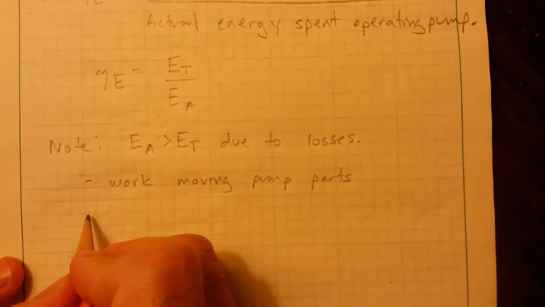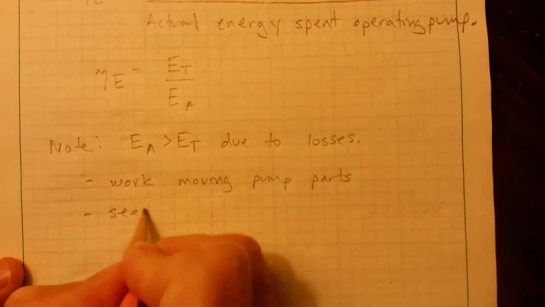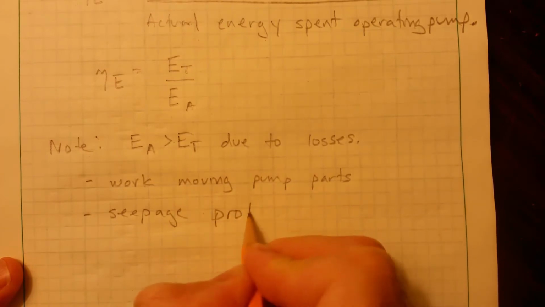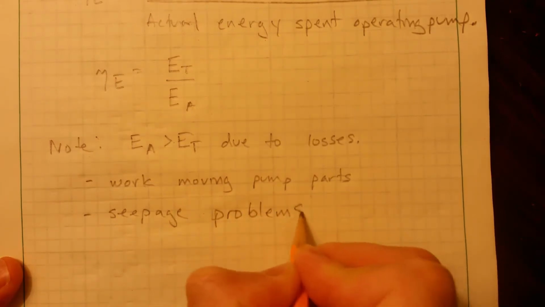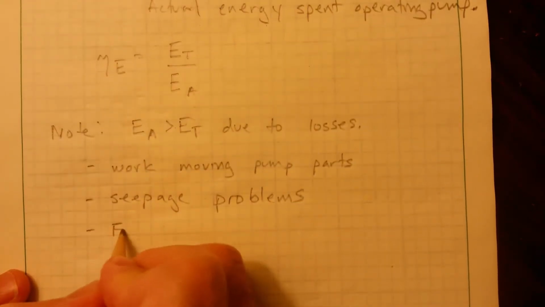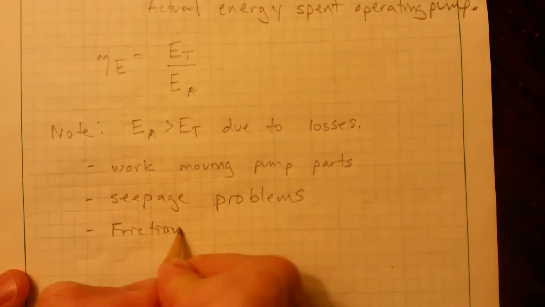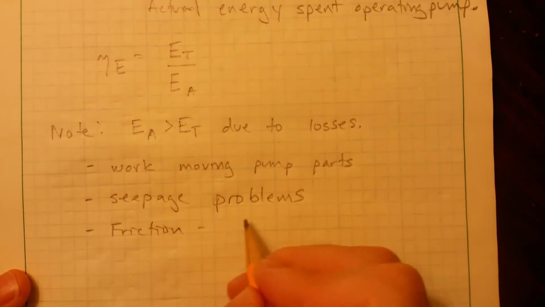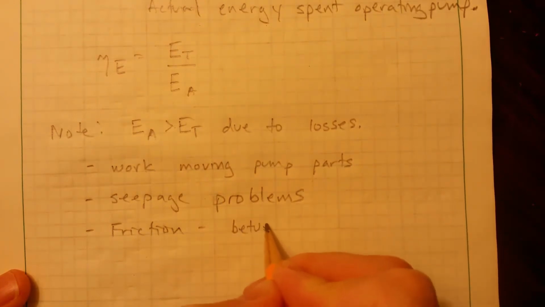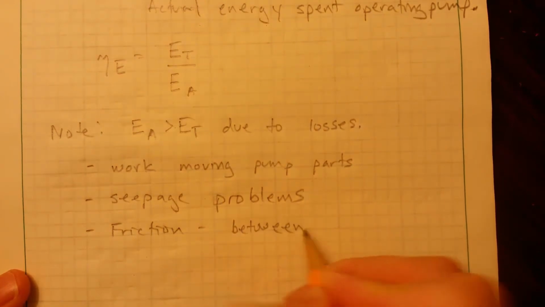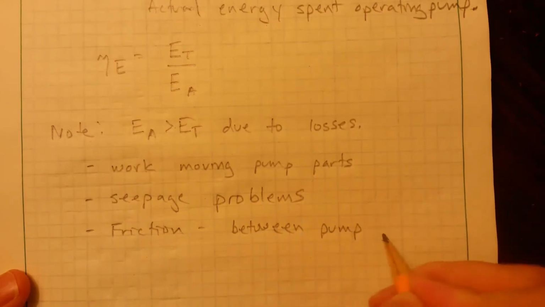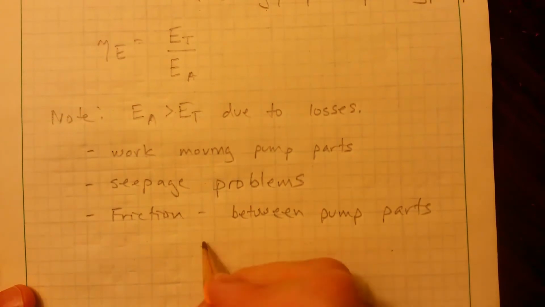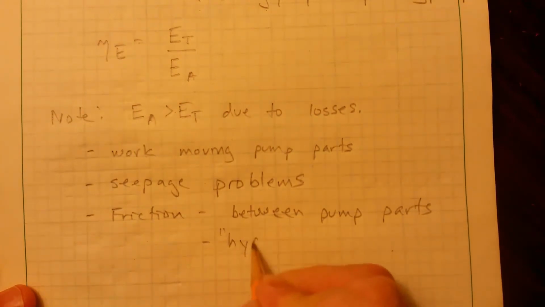And another thing that we mentioned was the seepage problem. And then there's also friction. This includes friction between the pump parts but also something that I'll call hydraulic friction.